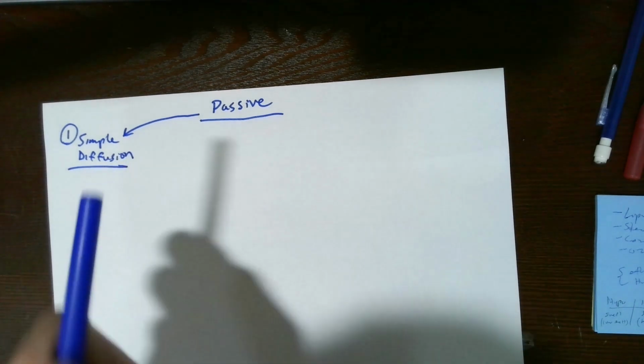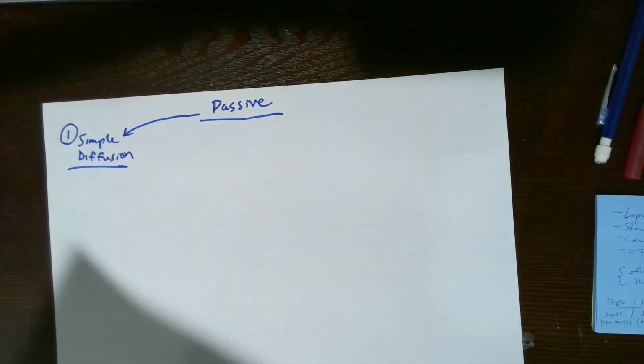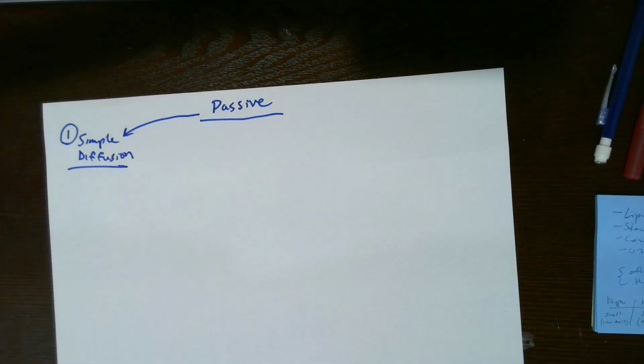Let's talk about simple diffusion. Simple diffusion is when something goes from high concentration to low concentration. So I'm going to bring in a sheet of scrap paper here.